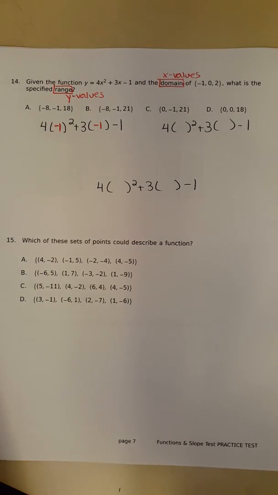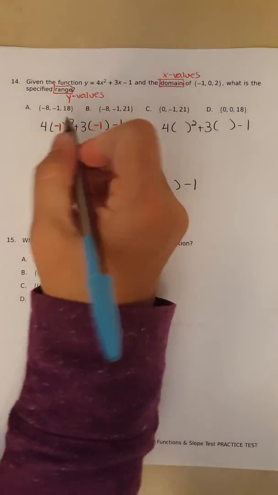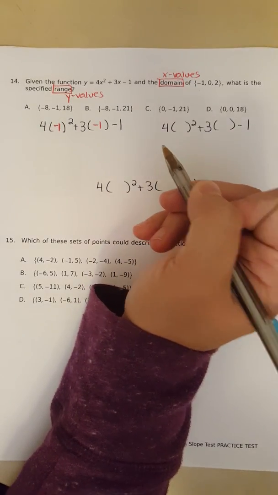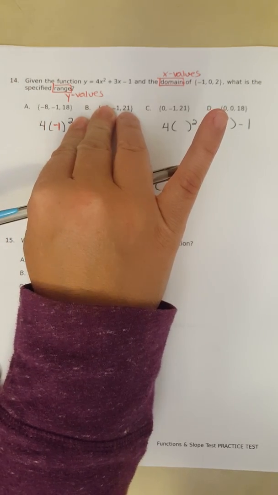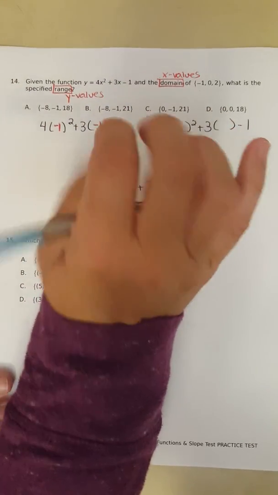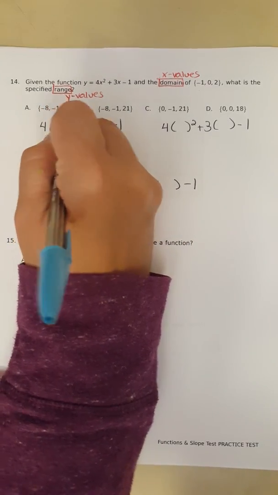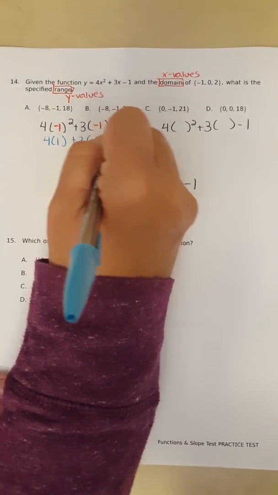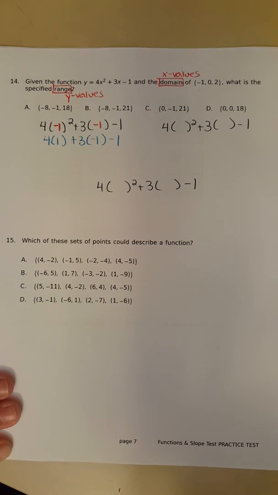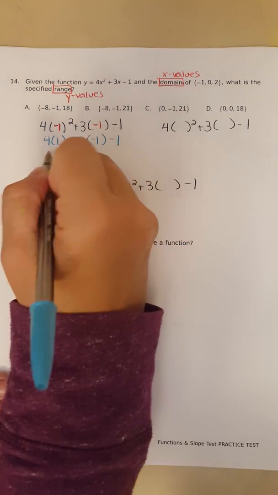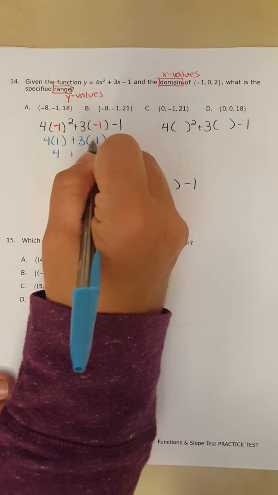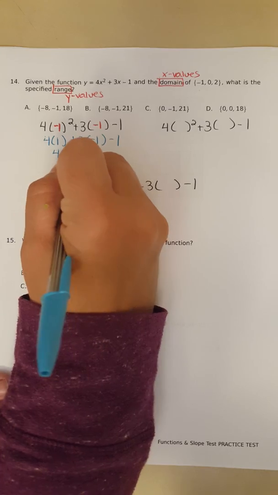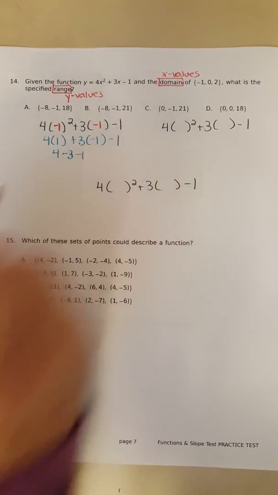And then I'm going to simplify with my order of operations. So here, order of operations tells me I do my exponent first. So I just have this -1 squared. -1 squared is -1 times -1, which would give us +1. So that means I have 4 times 1 plus 3 times -1 minus 1. Next, order of operations would tell us we multiply and divide from left to right. So I see 2 parts in here where I need to multiply. 4 times 1 is 4. And then I have 3 times -1, which will give me a -3. And then I have -1.